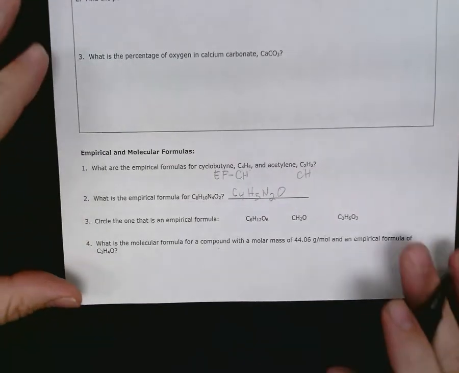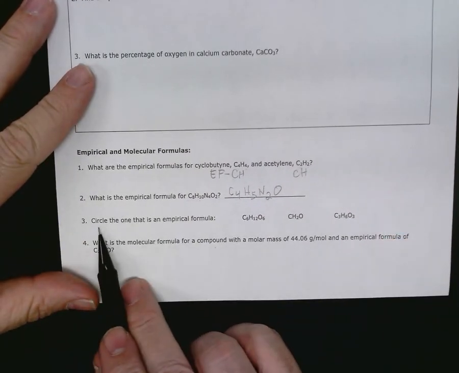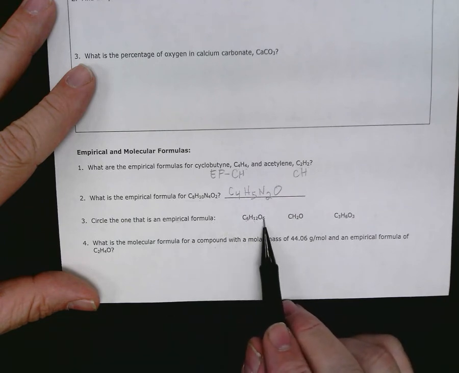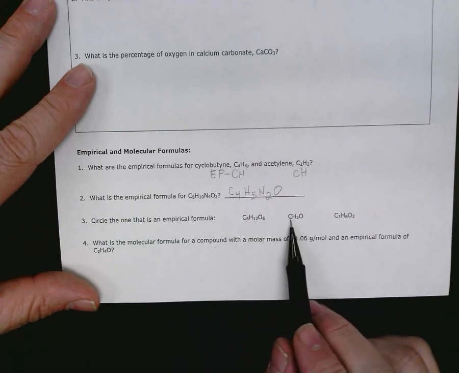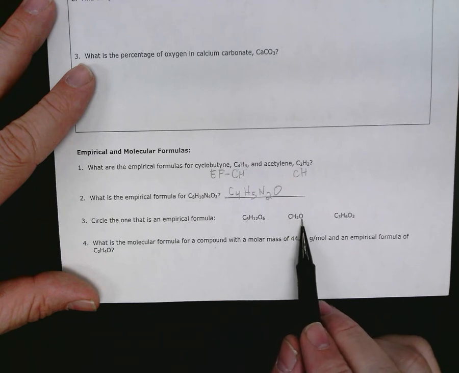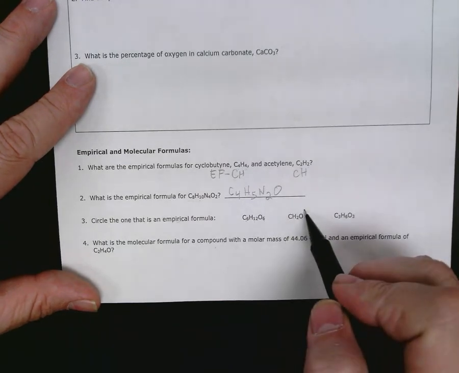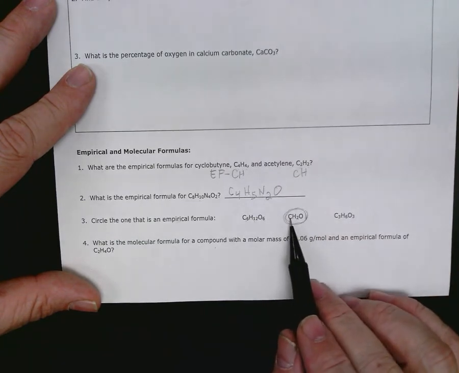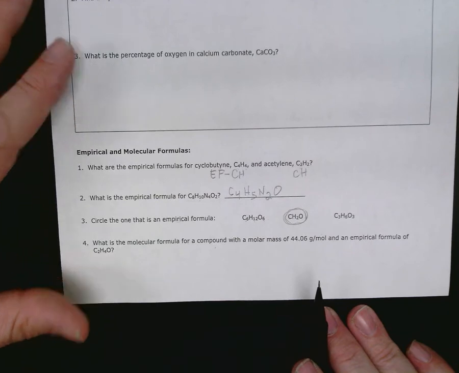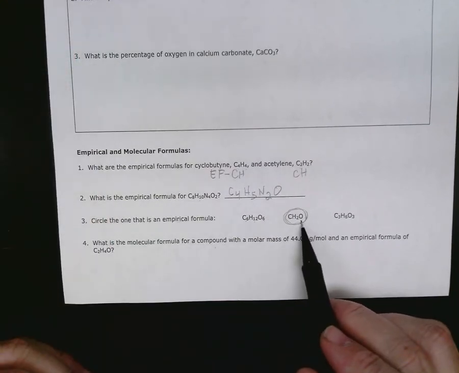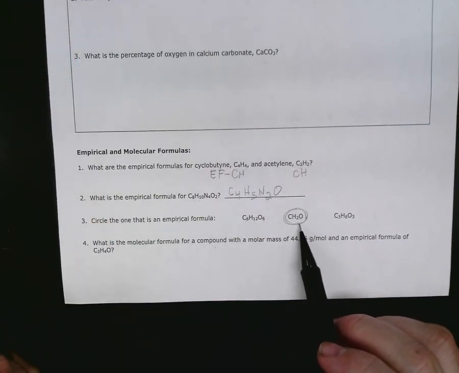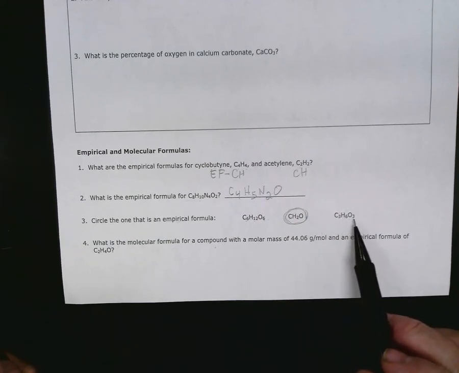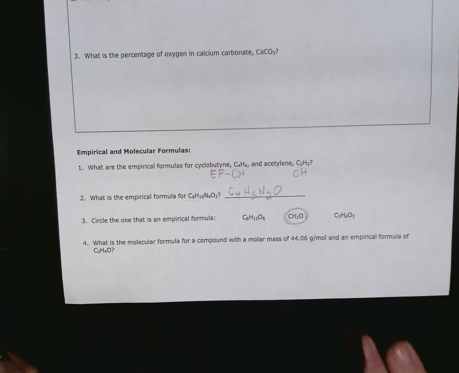All right. So, number 3, circle the one that is an empirical formula. Well, I can factor a 2 out of that. Those are all even, so that's not empirical. Any element that has one atom, I can no longer factor anything out of, so that is my empirical. If you have one atom of anything, like I have one atom of carbon, one atom of oxygen here, that's it. I can't factor anything out of here, so that is my empirical. I can factor a 3 out of here. I could make that CH2O. So that's not an empirical.